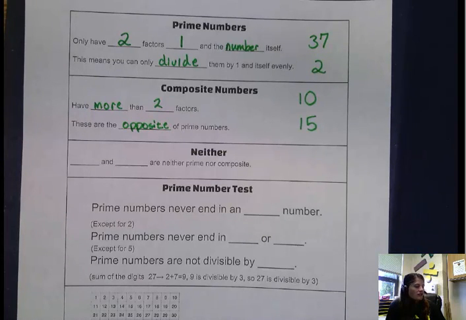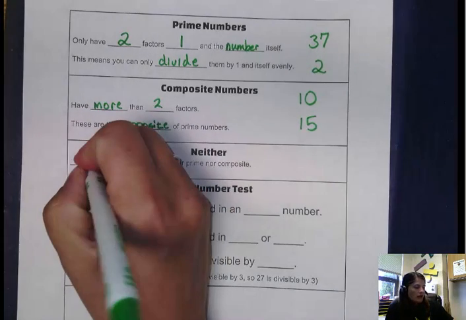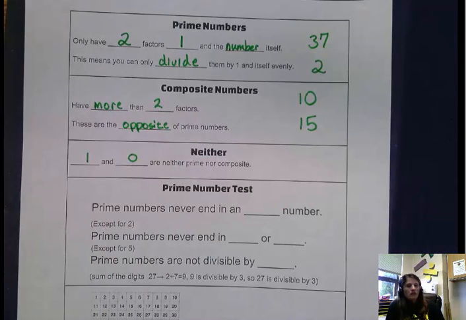Okay? Now there are 2 exceptions. 1 and 0 are neither prime or composite. So if we think of numbers as belonging to a family, either the prime number family or the composite number family, well, 1 and 0 are little orphan numbers. They don't belong to either family. Poor little 1 and 0. So those are the only 2 exceptions. All other numbers will either fit into the category prime numbers or composite numbers.